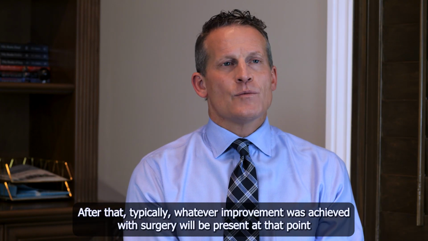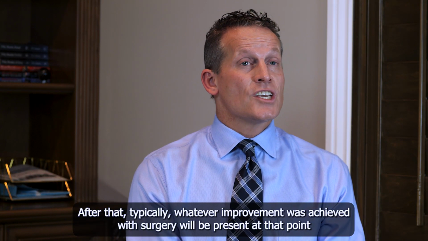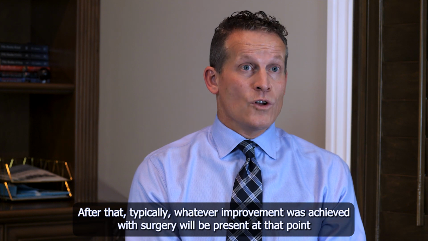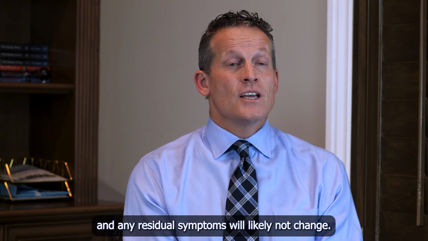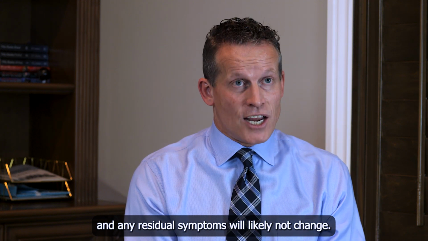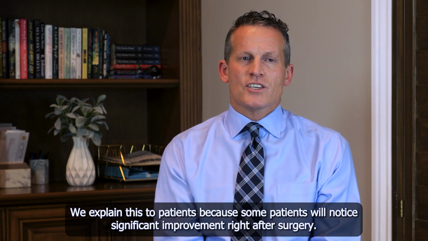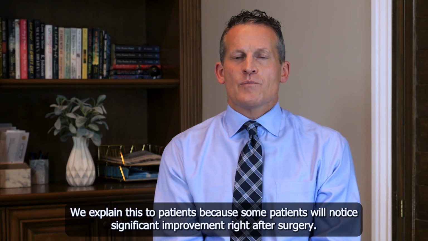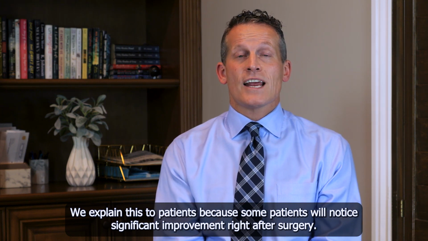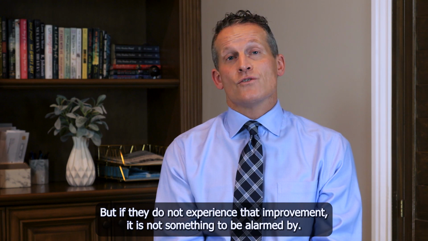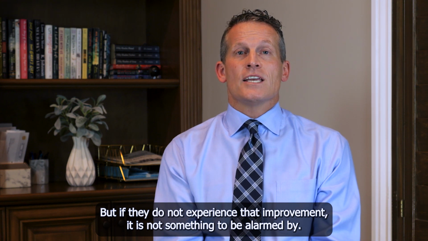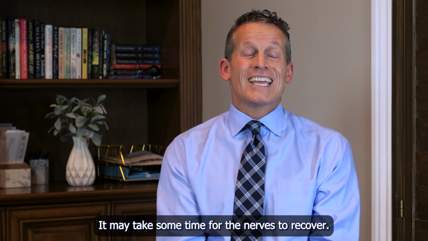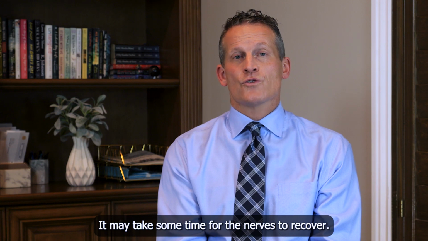After that, typically whatever improvement was achieved with surgery will be present at that point, and any residual symptoms will likely not change. We explain this to patients because some patients will notice significant improvement right after surgery, but if they do not experience that improvement, it is not something to be alarmed by. It may take some time for the nerves to recover.